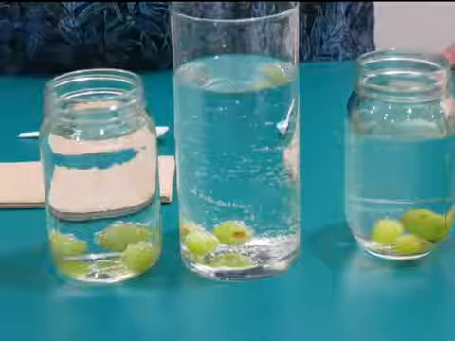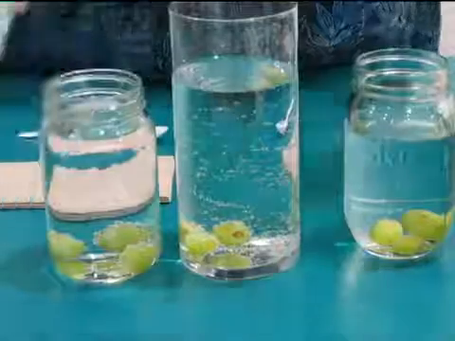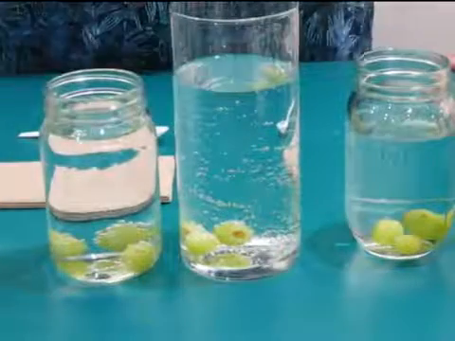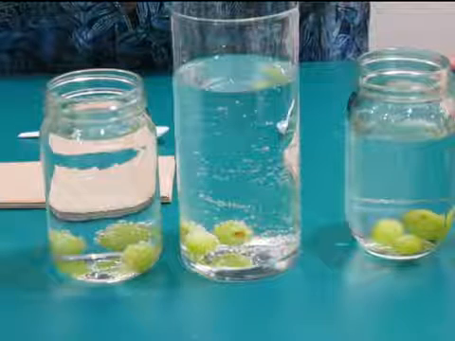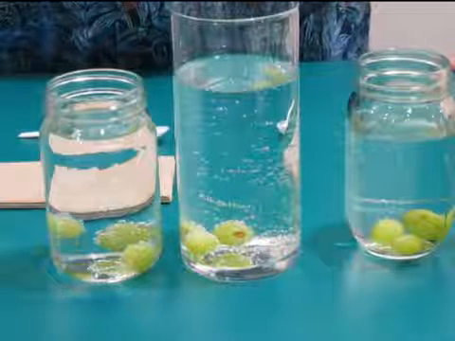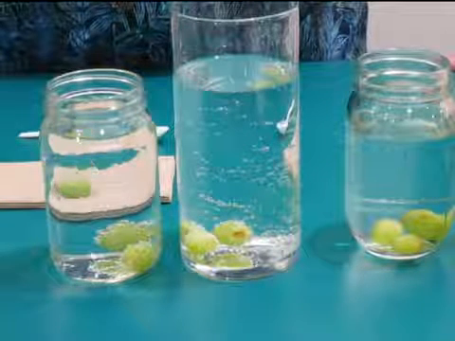So remember to screw those caps on tight so that you won't lose your bubbles in your bubbly water. I hope you've enjoyed learning a little bit about buoyancy using dancing grapes.